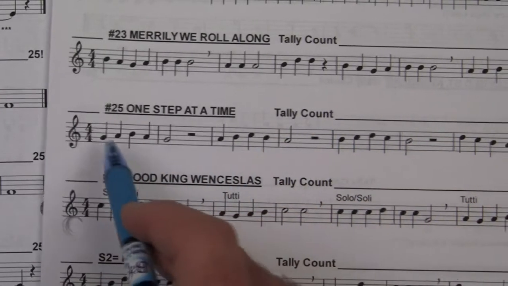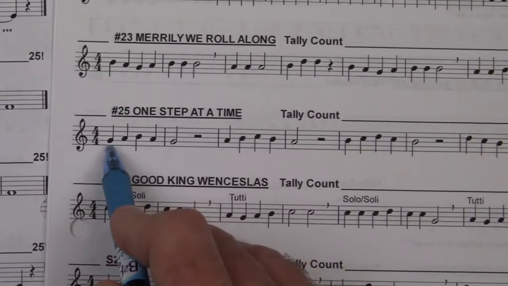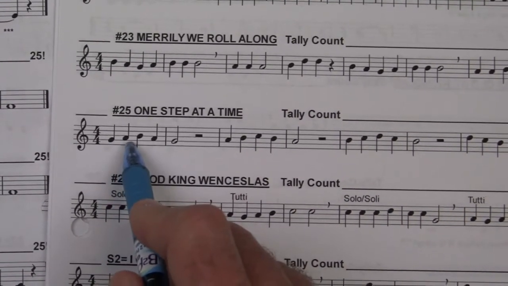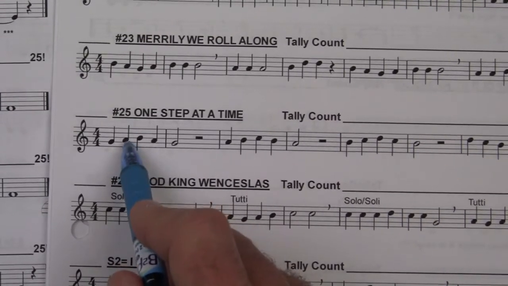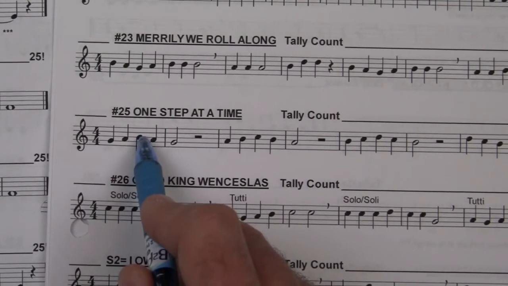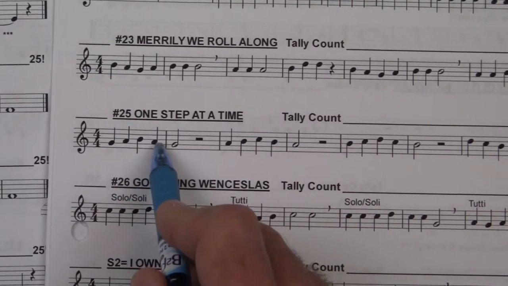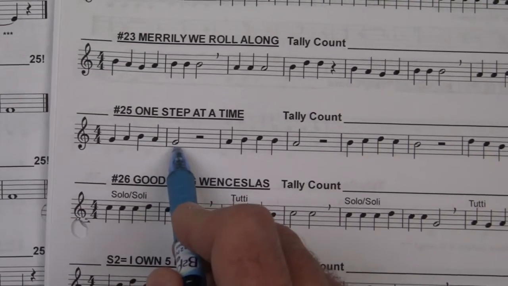On the alto saxophone, G, every good boy does fine. So that's a G, every good. Space, F-A-C-E, F-A. That's an A. Every good boy, that's a B. And then there's that same one there. That was an A, so that one must be an A. And then this is a G, every good.